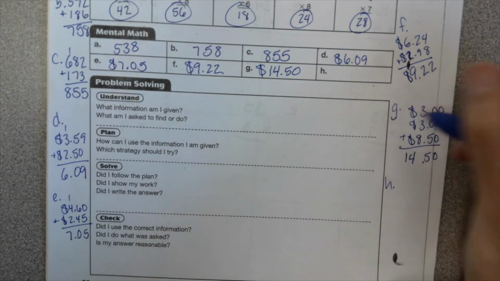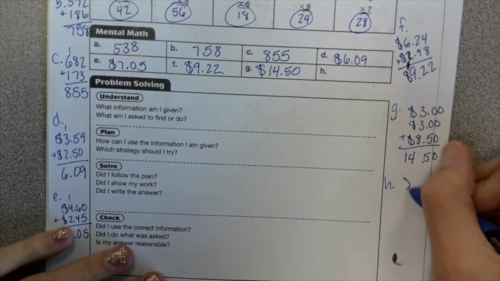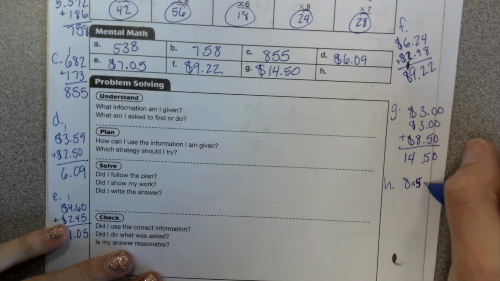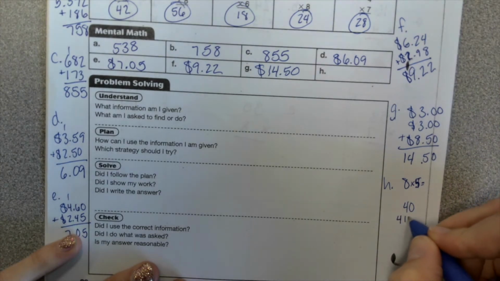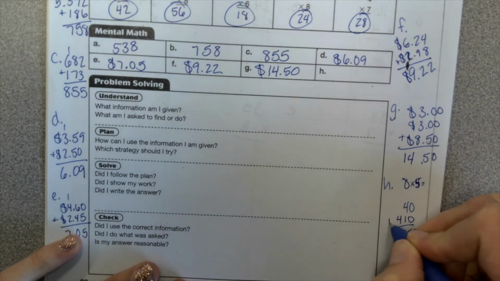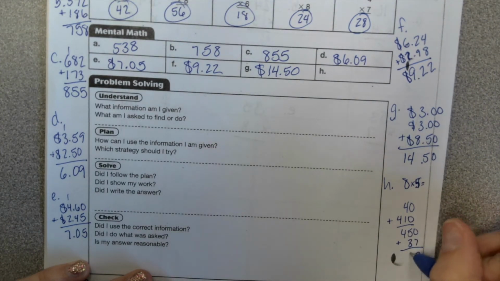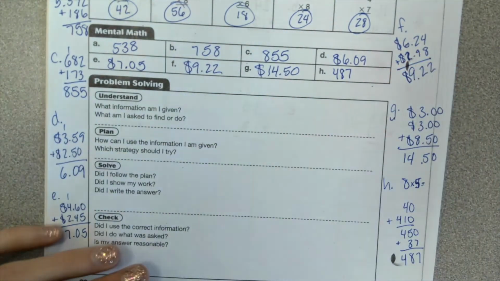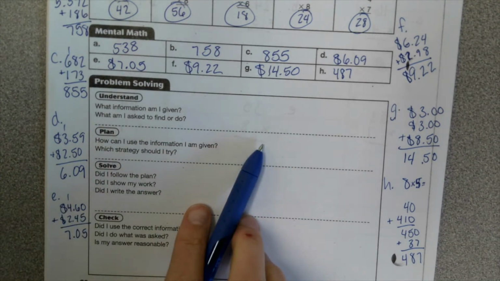For H, it says calculate the square root of 64 is 8 times 5 gives me 40 plus 410 gives me 450 plus 37. 0 plus 7 is 7. 5 plus 3 is 8. 4 plus nothing is 4. 487.